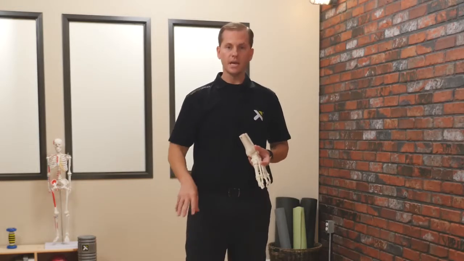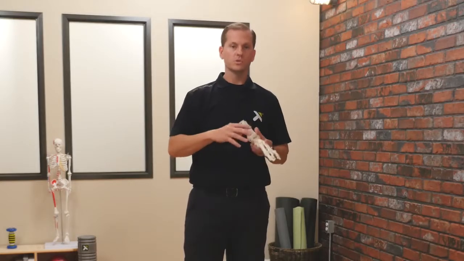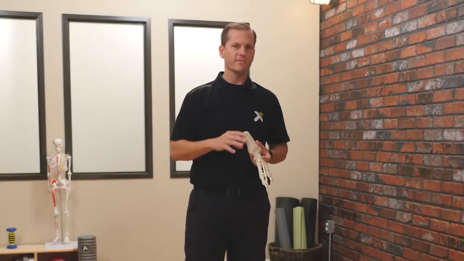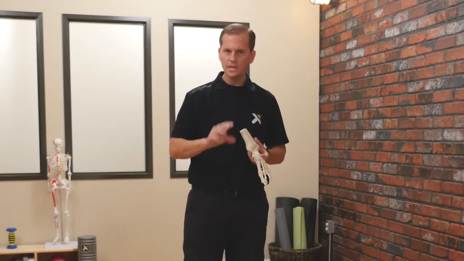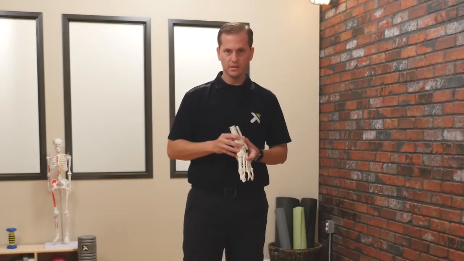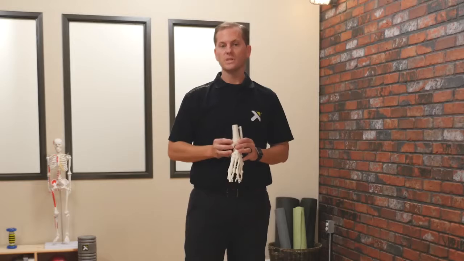What we're going to do today, we're going to use the Nano foot roller, or you can use a grid roller. This is going to be great for just general foot soreness, general foot tenderness, or just tired and achy feet. We're going to divide the foot up into 3 zones.